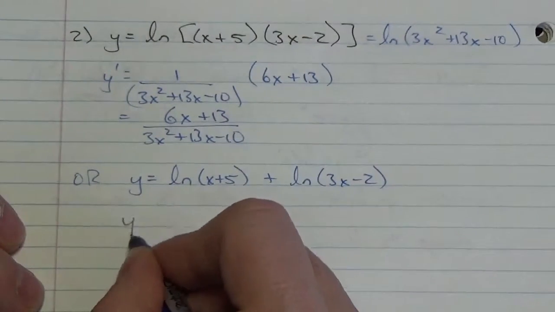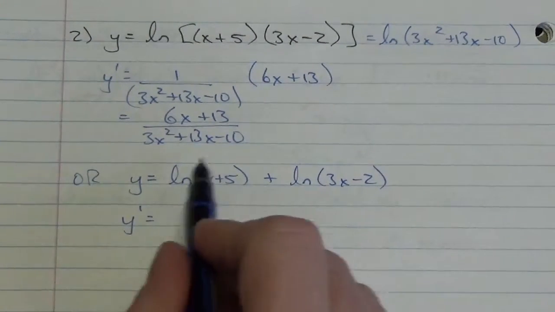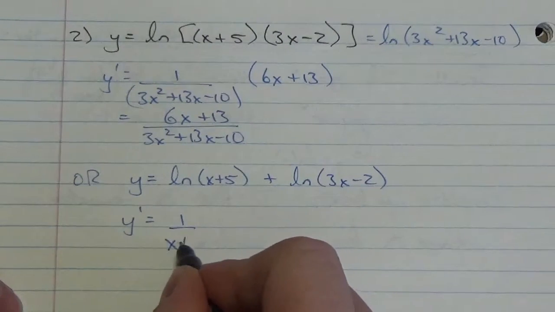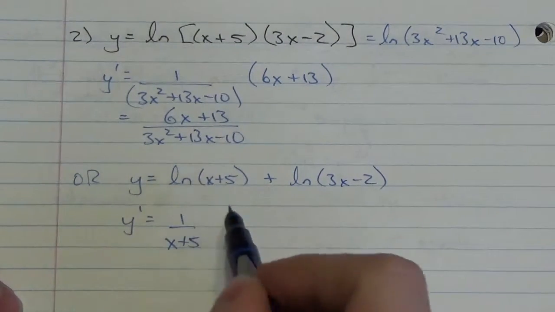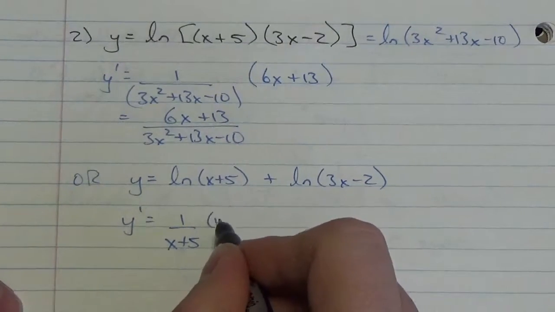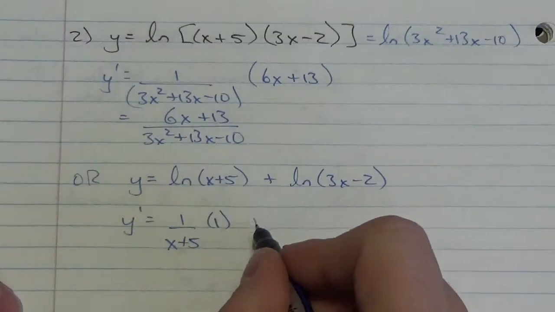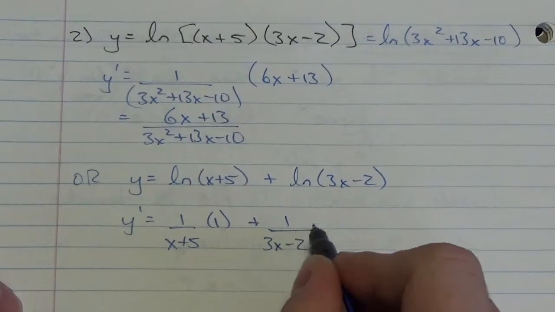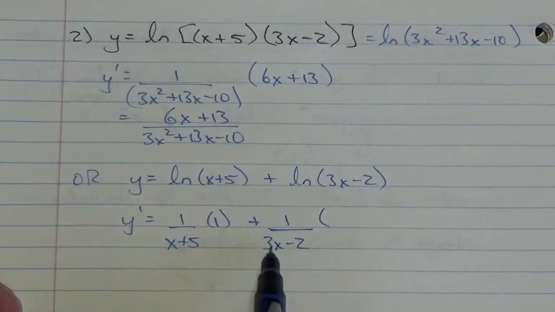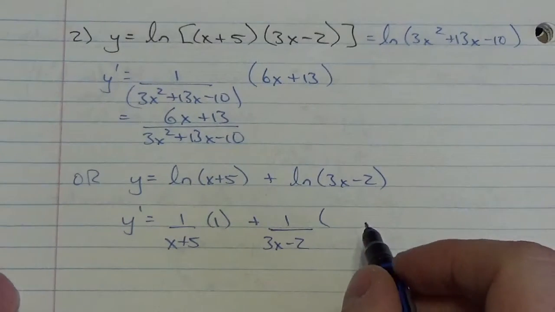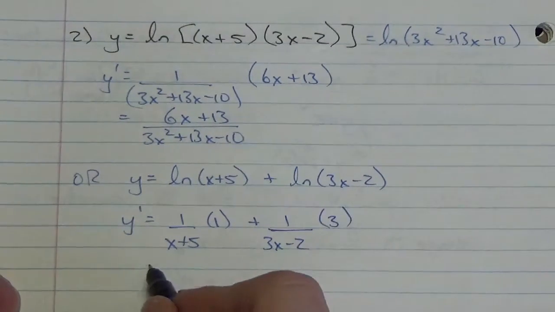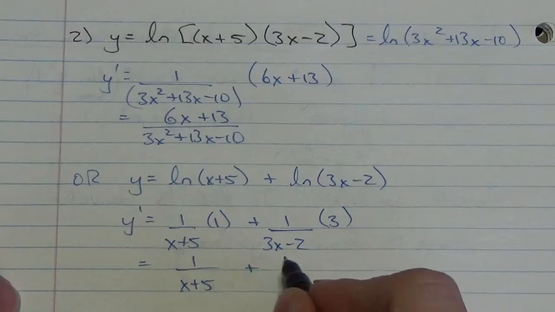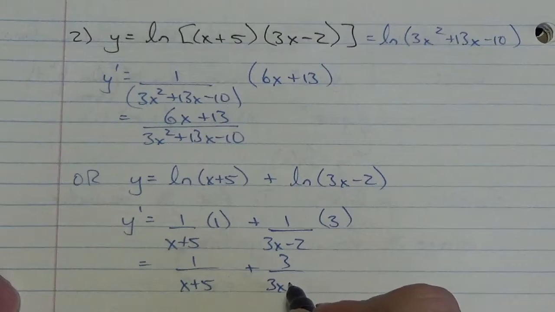Now when I take the derivative, the derivative of the natural log of x plus 5 is 1 over x plus 5 multiplied by the derivative of what's inside here, which in this case is just 1, plus 1 over 3x minus 2, again multiplied by the derivative of the argument. The derivative of 3x minus 2 is just 3. So I've got 1 over x plus 5 plus 3 over 3x minus 2.